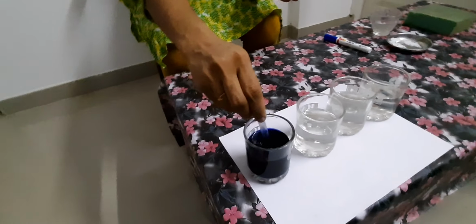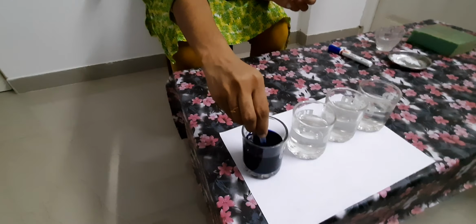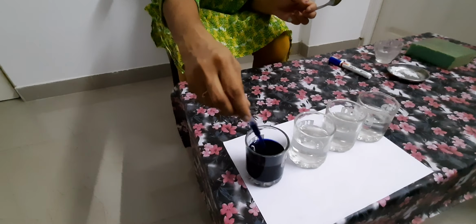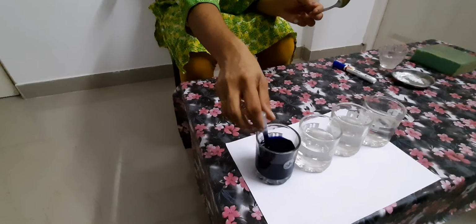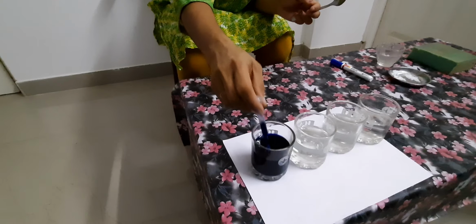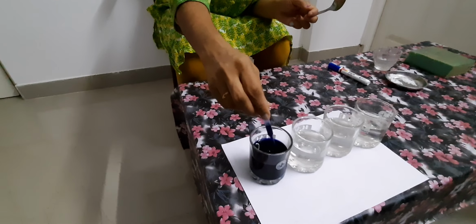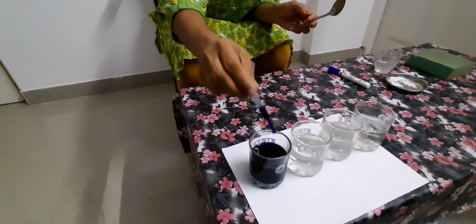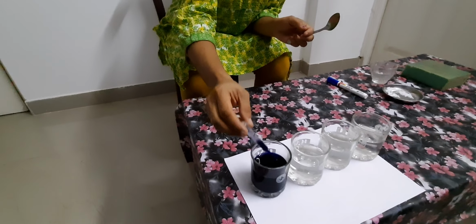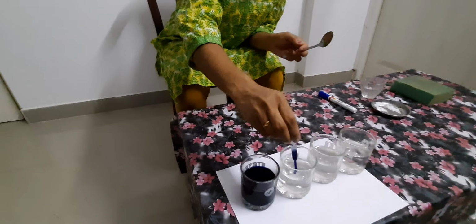Then the second step is, just take 10 ml and transfer it. Not approximately, just for understanding I am doing it now. Just fill whatever you can using this filler. Transfer that amount to the second glass slowly.